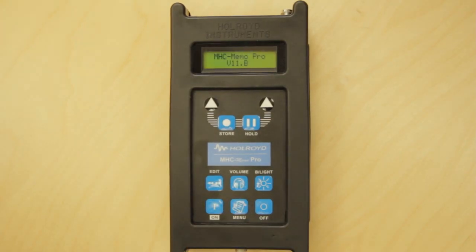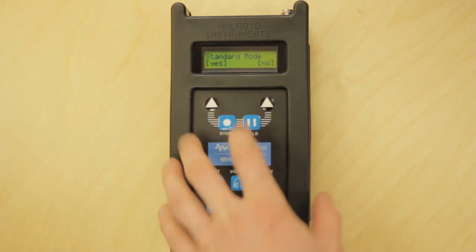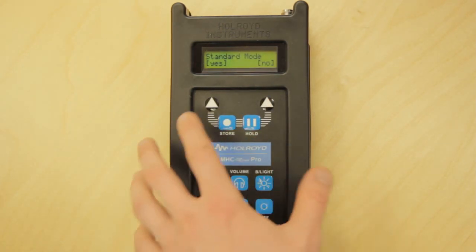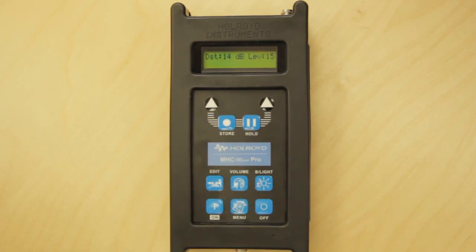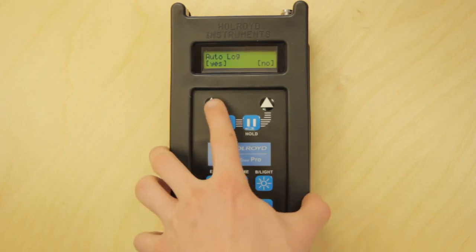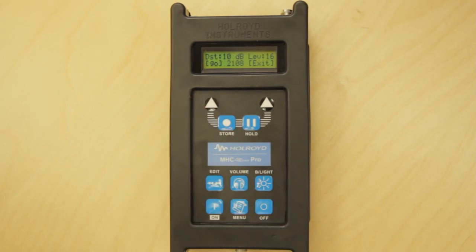Auto-log. The MHC Memo Pro has the ability to store a stream of measurement points in its memory for further analysis. This is called auto-logging. Auto-log files can contain either standard or super slow mode measurements. The memory within the MHC Memo Pro can save over 40 minutes of data. This can consist of one long sequence or multiple smaller sequences. The size of each auto-log file depends on the length of time each sequence was recording for.